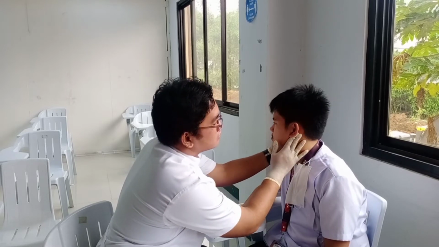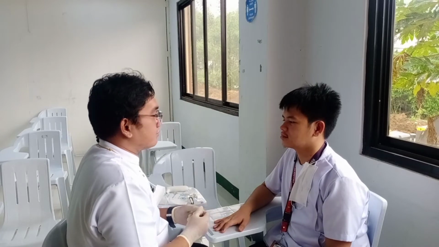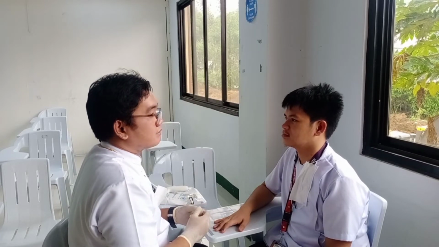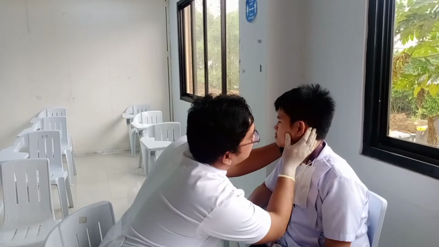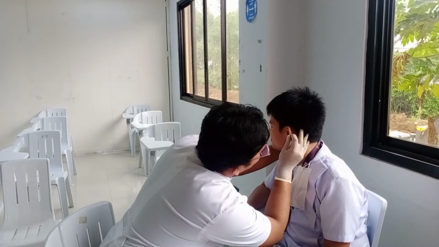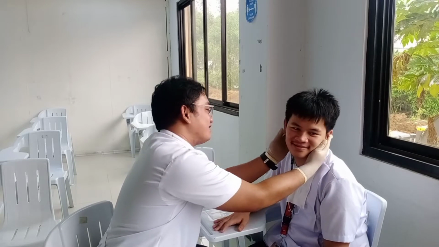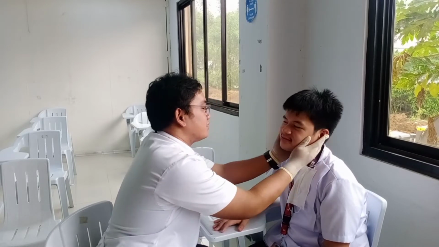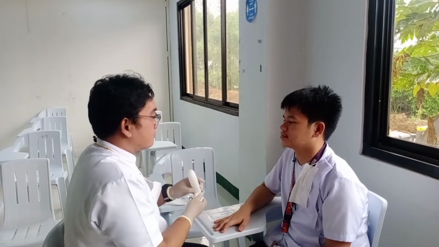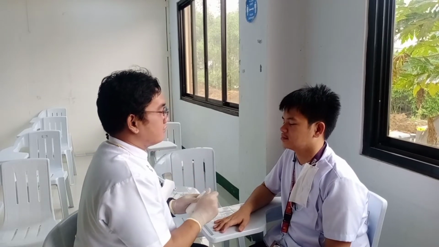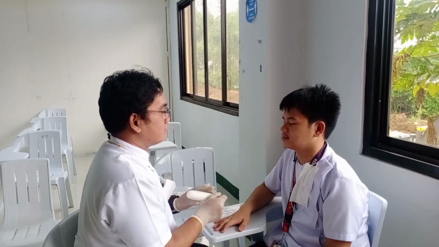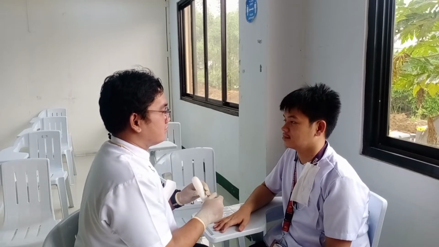Inspect the external ear canal for cerumen, skin lesion, pus, and blood. This is to determine the color and texture of the cerumen and to check for any drainage. Using the otoscope, inspect the tympanic membrane. This is to visualize the tympanic membrane. Attach the speculum of the otoscope with the diameter that will fit the ear canal without causing discomfort. This is to achieve maximum visualization of the entire canal and tympanic membrane.